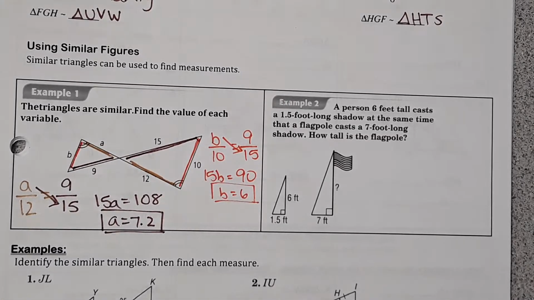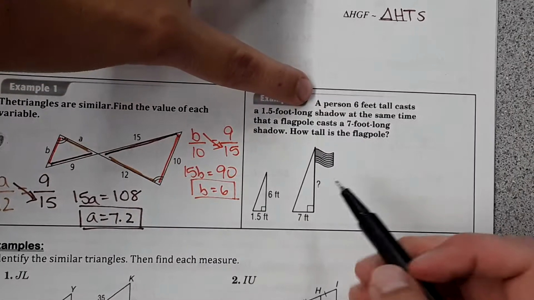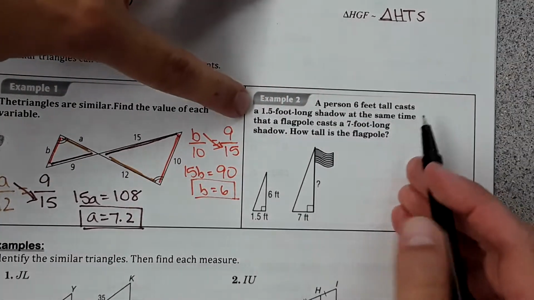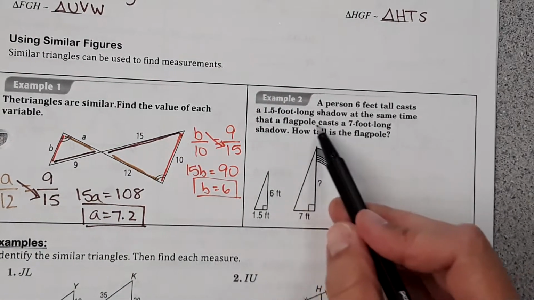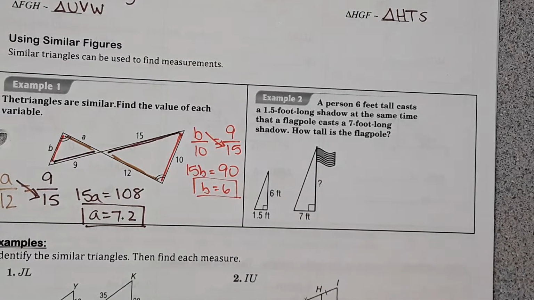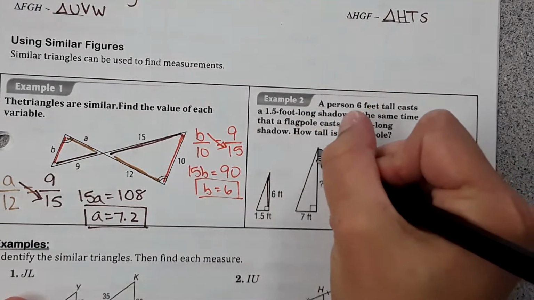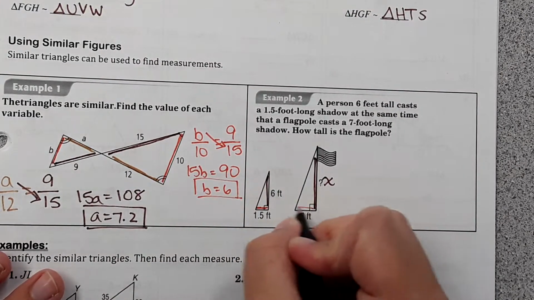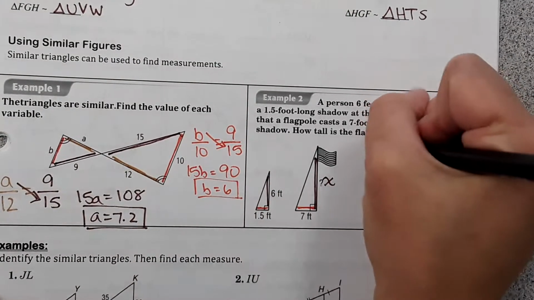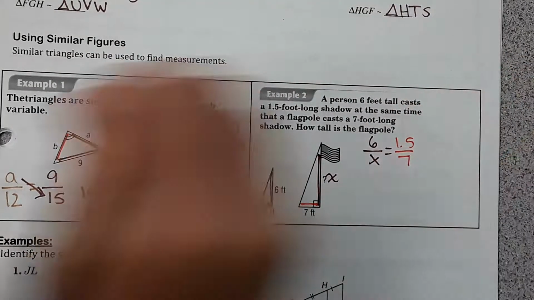Okay, the next example comes up like over and over again. I even remember this coming up on the SATs as well. It says a person 6 feet tall casts a 1.5 foot long shadow, and it shows it right here, which is nice. They give you a picture. At the same time that a flagpole casts a 7 foot tall shadow. How tall is the flagpole? So this is our x. Well, this corresponds to the height here, and then 1.5, the shadow corresponds with the shadow. So we're going to do 6 over x equals 1.5 over 7.